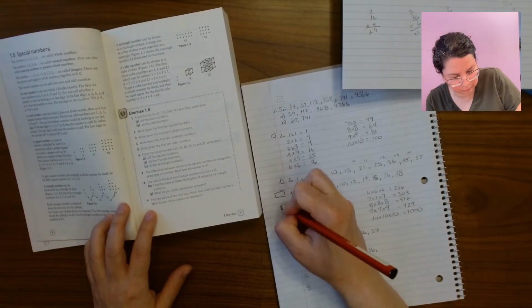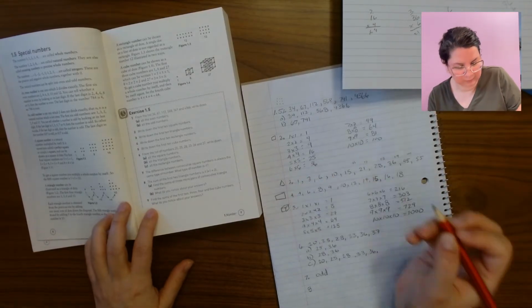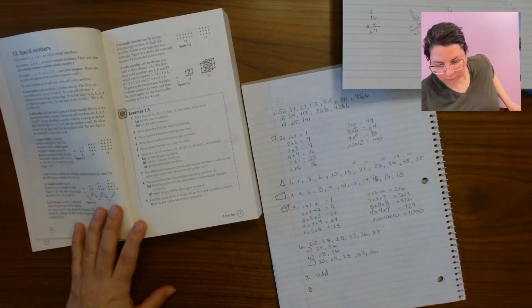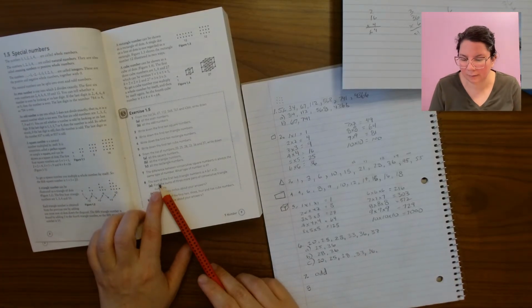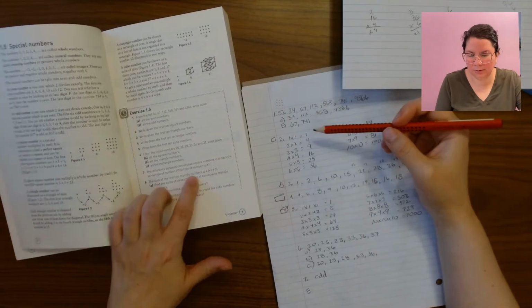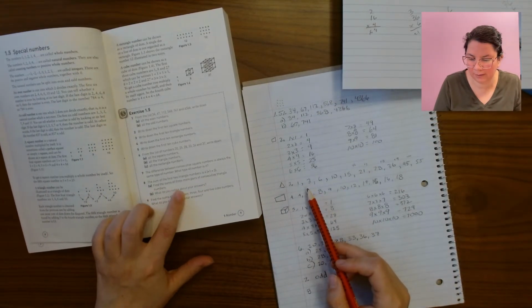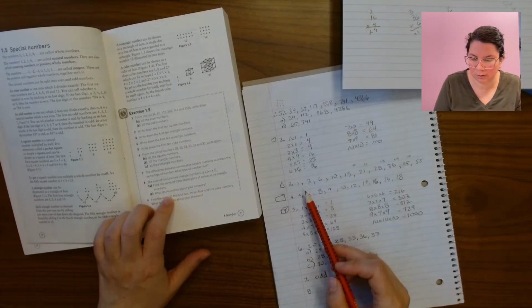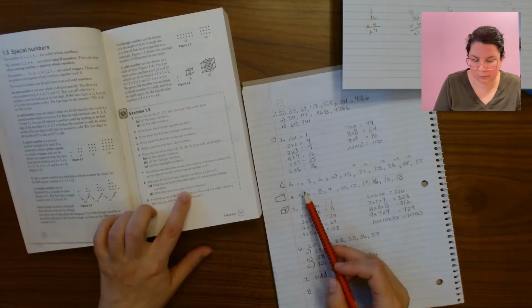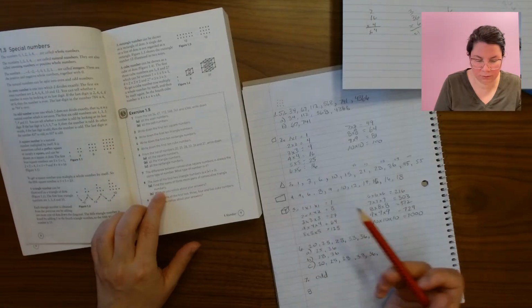Okay, so the sum of the first two triangle numbers is 4. It's triangle numbers, so 1 plus 3. Okay, find the sums of 3 more pairs of consecutive triangle numbers.